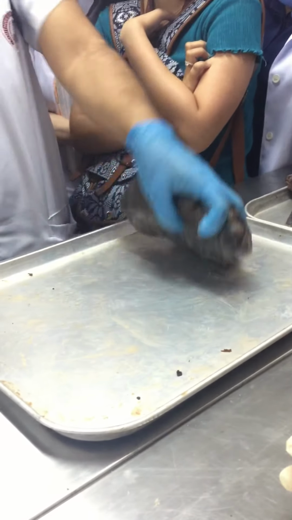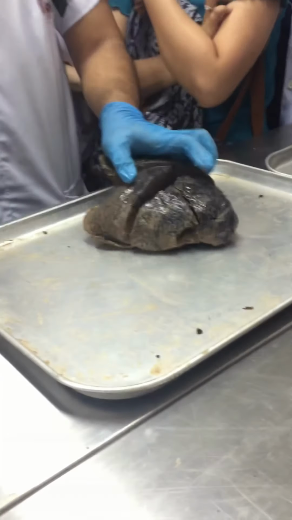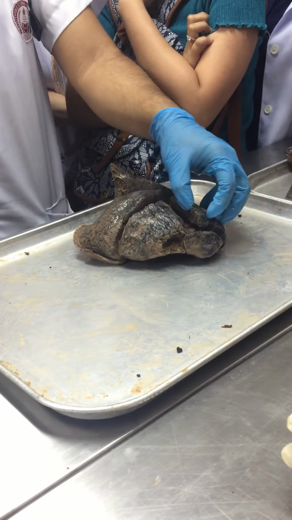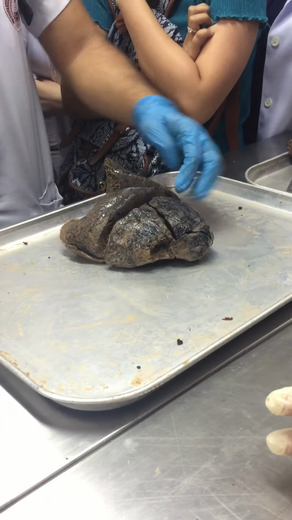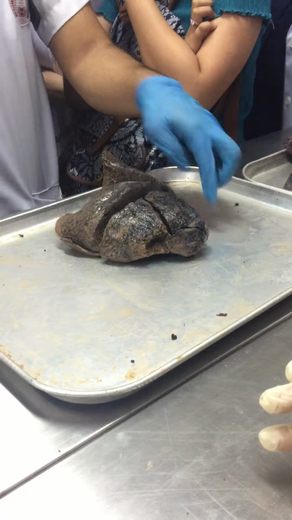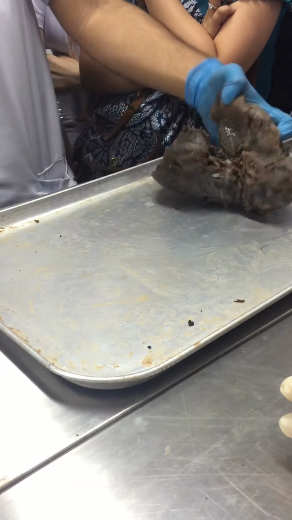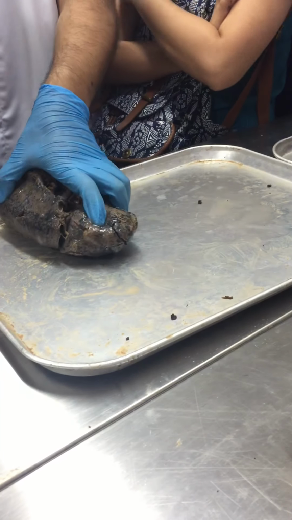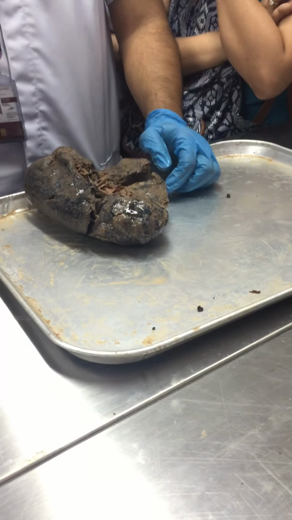So fissures, what fissure? What's this fissure? No fissure. Horizontal fissure. This one, oblique fissure. So listen, if you put it like this, you can't see the fissure right away, especially if it's medial part here.